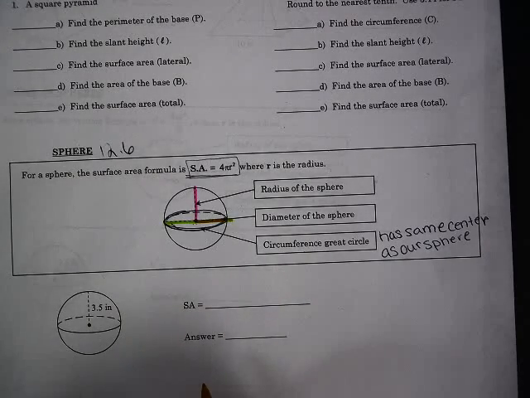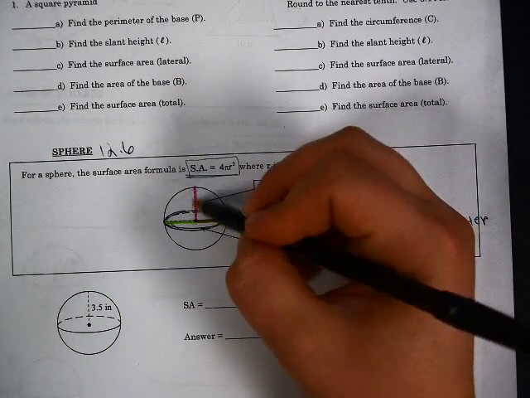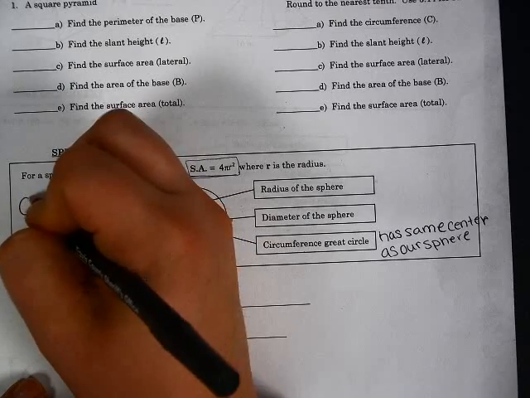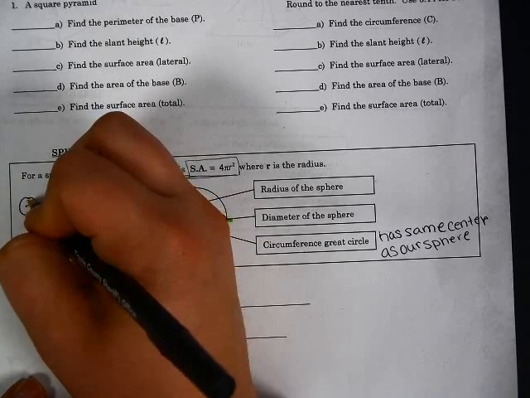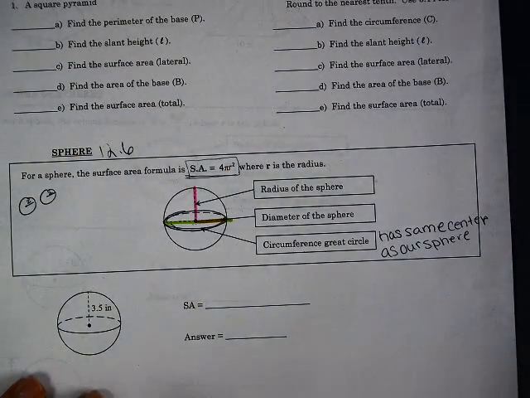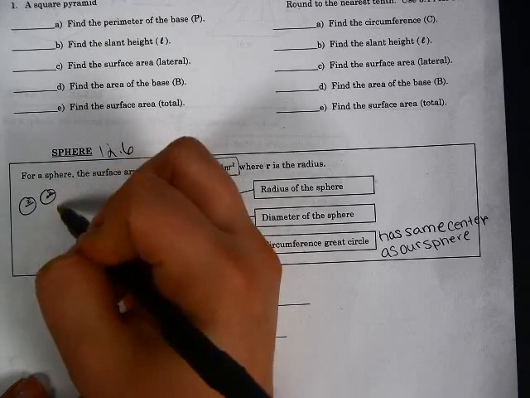Now, one thing I want to point out is that all spheres are similar, just like when we were talking back in chapter 10 about theorems of a circle. All circles are similar because the only thing that differs is the size of the radius.